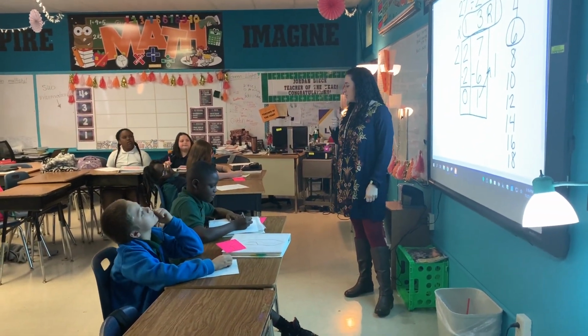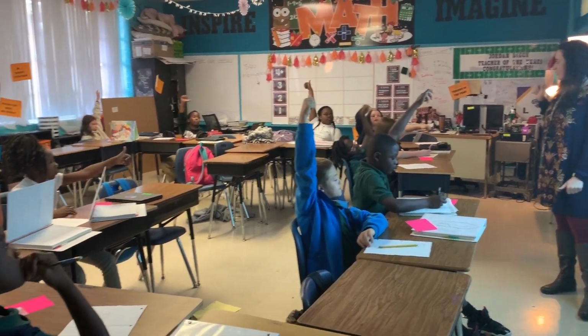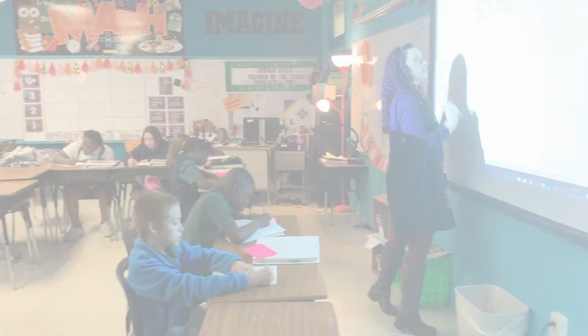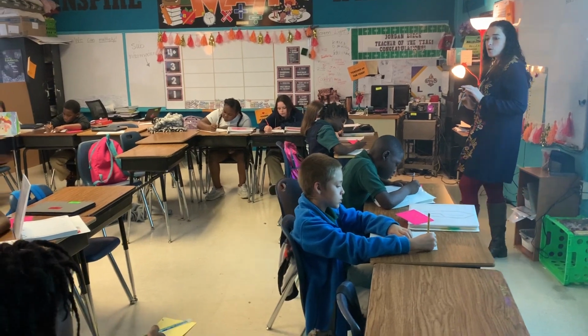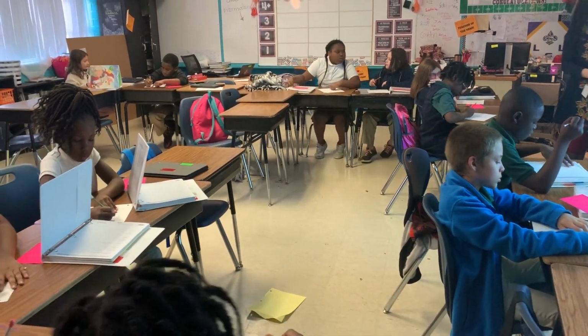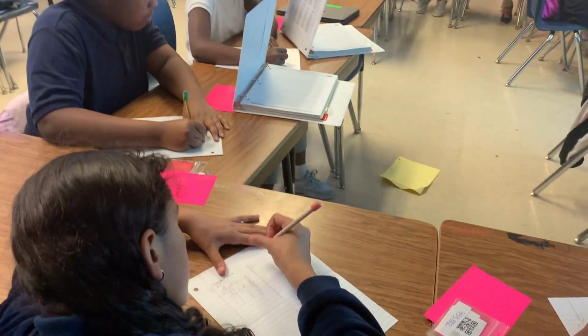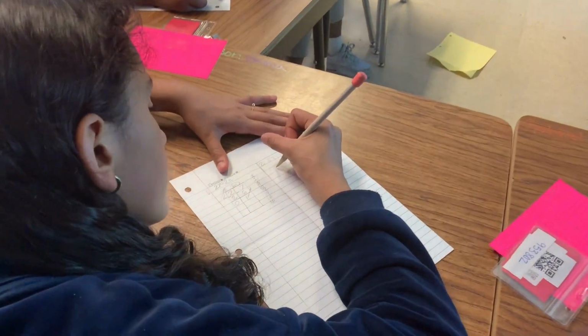Very good. All right, thumbs up if you understood. Thumbs in the middle if you still want to practice another one. Okay, I want you to work with your neighbor to try to set up this problem. 53 divided by 3. So work with your neighbor.